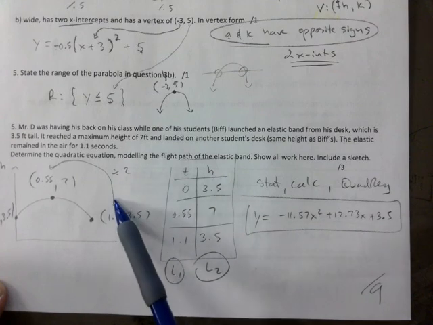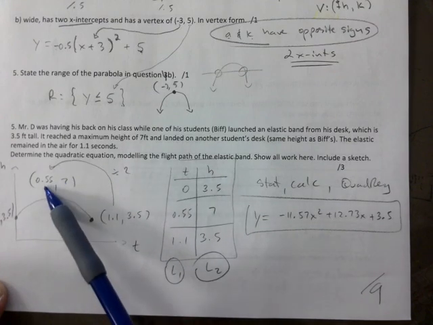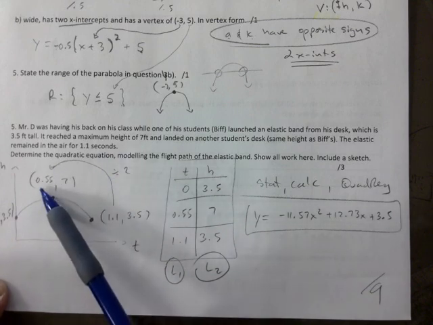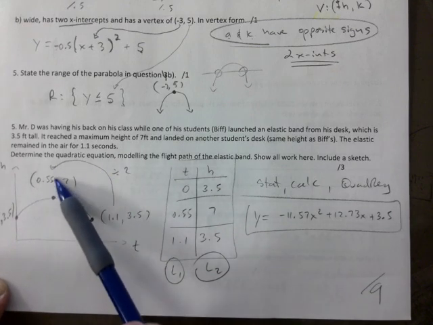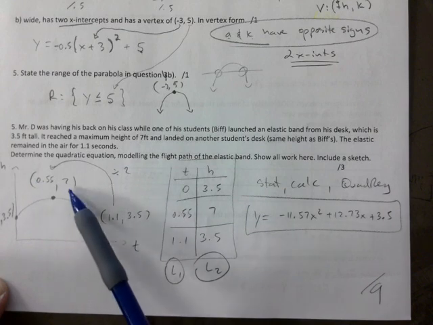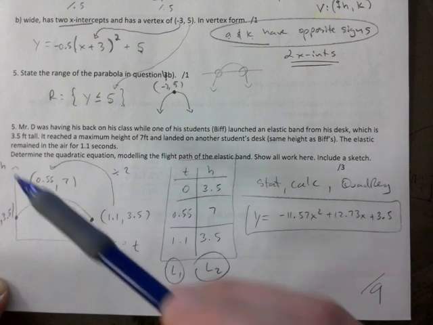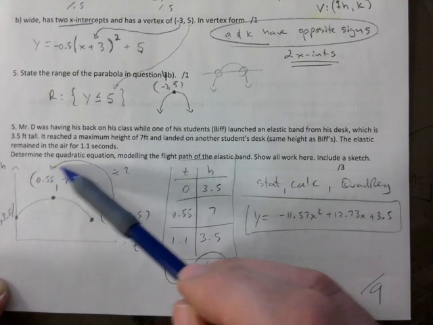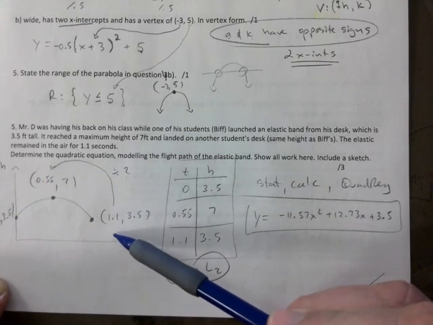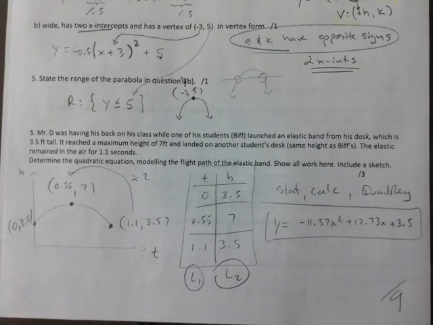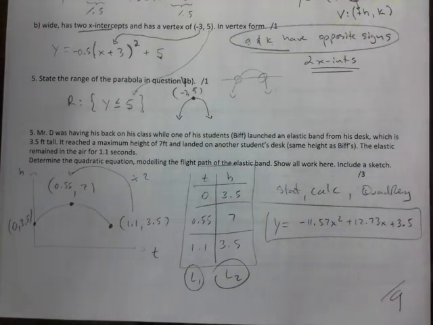So you have to divide that 1.1 by 2, not multiply, to get the middle, the x value of the vertex, because the maximum height is 7. Some of you put 1.1 up here, and then you went times 2 to get 2.2. So you lost a mark for that, because if you followed through, you still got the rest of the marks there.